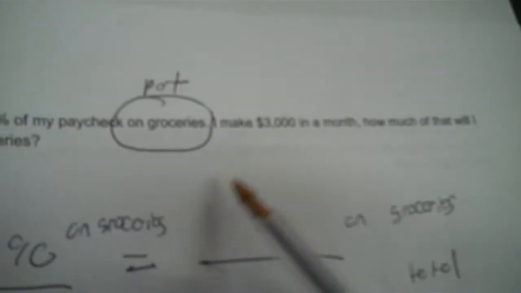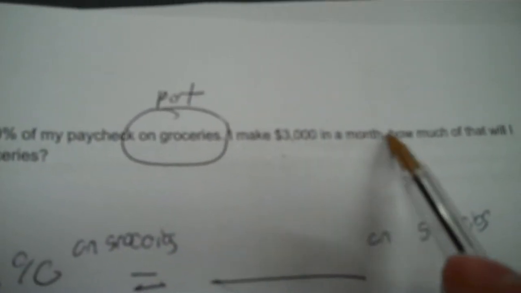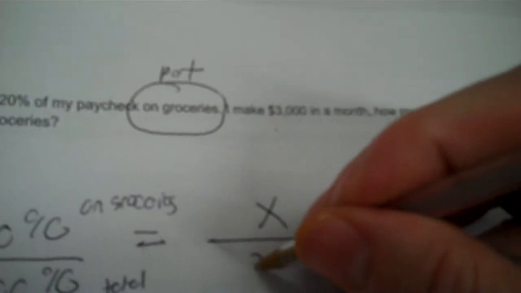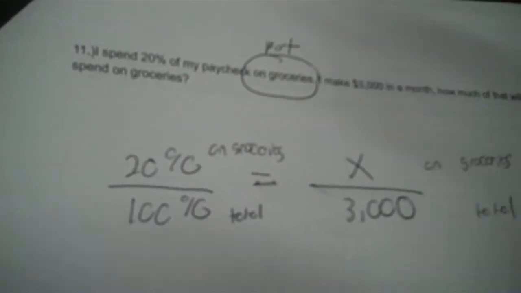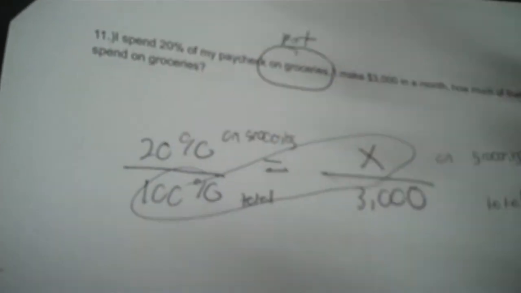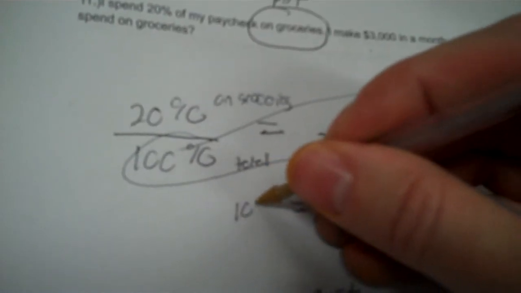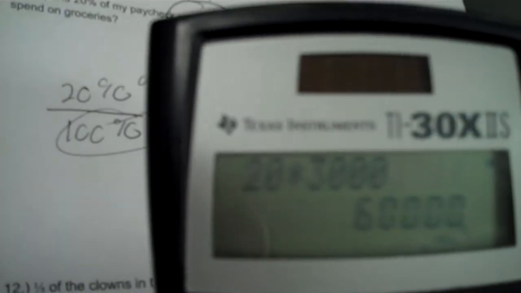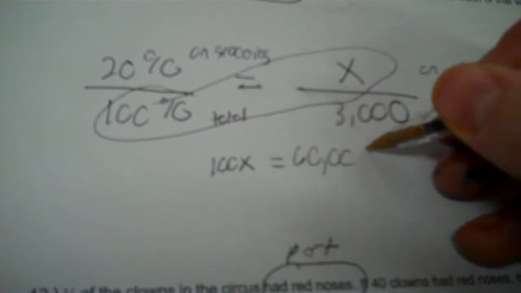So let's talk about the $3,000. Did you spend $3,000 on groceries? No, you didn't. So you have to put X for groceries and $3,000 for the total. Okay, and now everything's set up correctly. So 100 times X is 100X. Then I take 20 times 3,000, which is 60,000. Okay, and now I divide by 100.